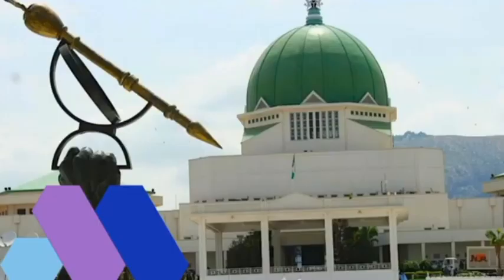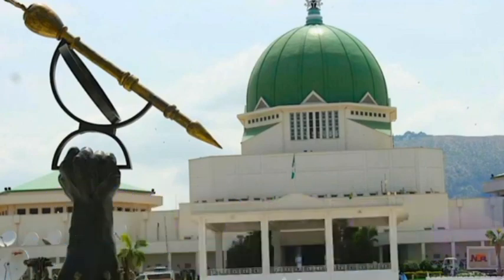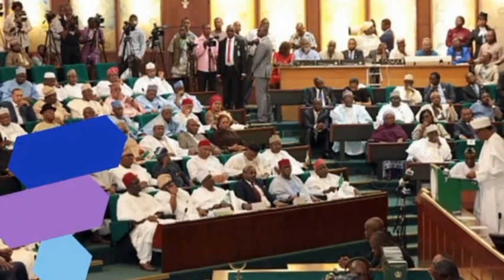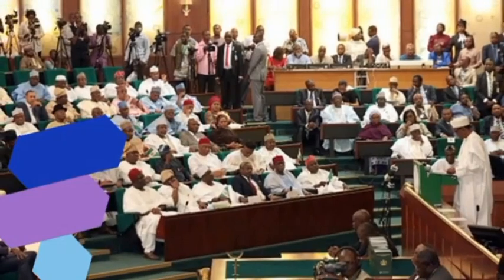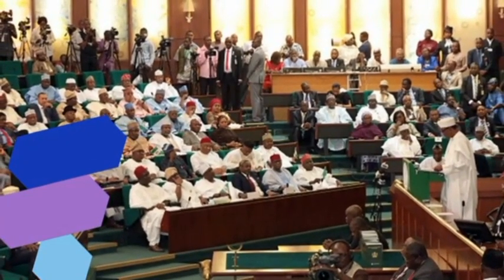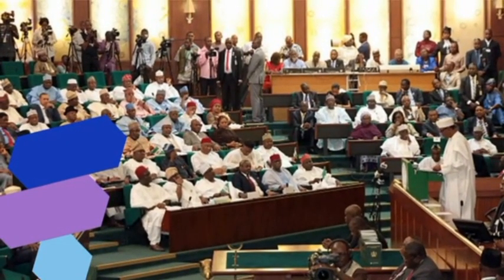The next thing we're going to look at here is the legislature. The major function of the legislature as one of the organs of government is lawmaking. It is also the center of discussion about policies, programs, and ideas, and the place where important decisions are made. Now, let us see the functions of the legislature. We have lawmaking. The primary function of the legislature is lawmaking, and it is done through legislative process.